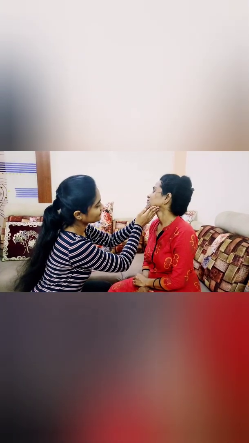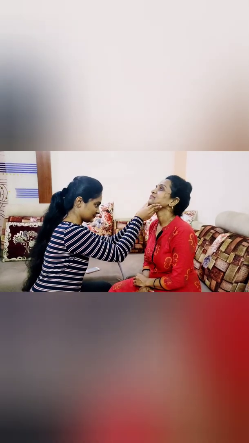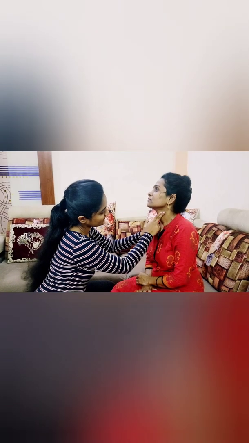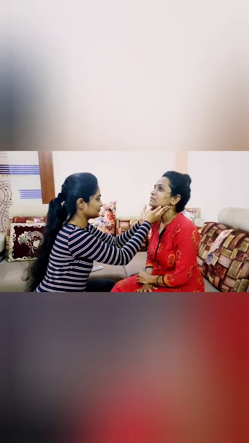So now I'll inspect your neck. Inspect the neck, noting its symmetry and any masses or scars. Look for enlargement of the parotid or submandibular glands and note any visible lymph nodes.